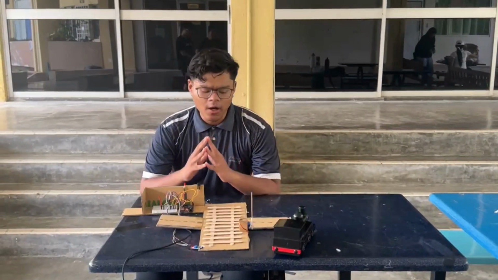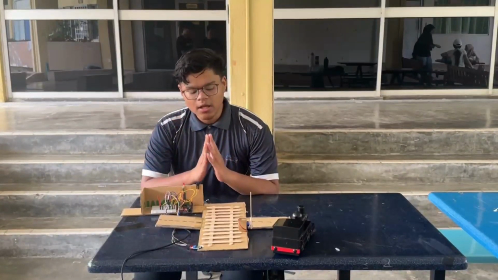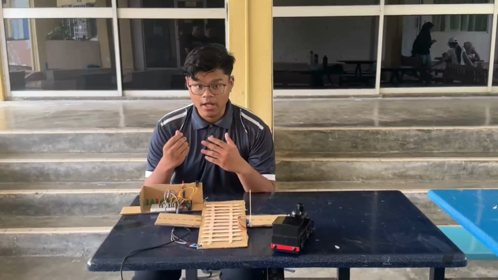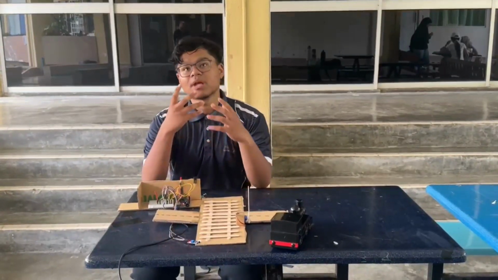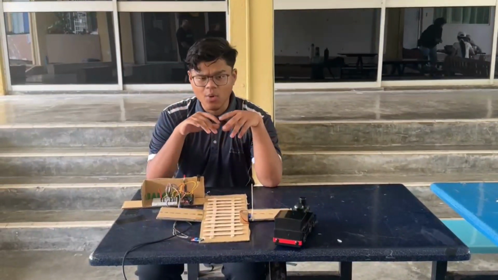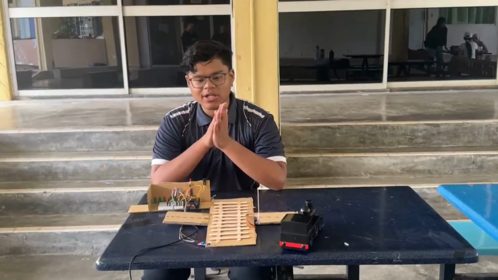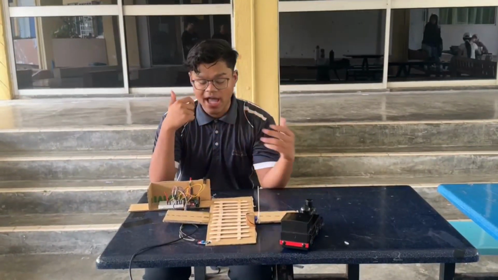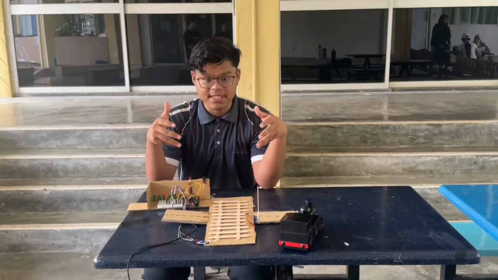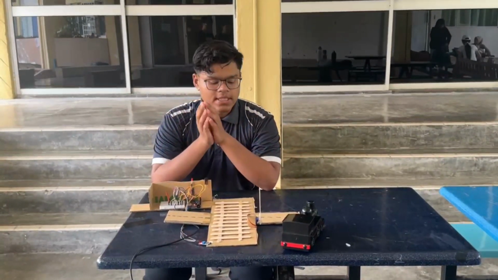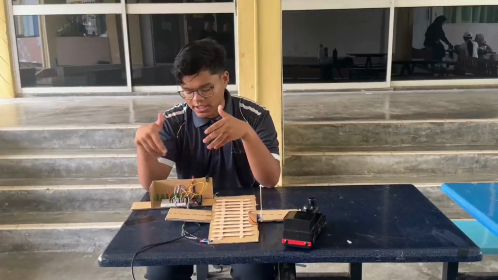Usually, railway crossings are operated by human operators, and they're usually posted at the guard post for a whole day, so they can be tired and might not even notice that a train is passing by, and accidents can occur. So to counteract that, we decided to develop this system. The system mainly uses a servo motor, IR sensors, and an Arduino Uno connected to a breadboard.